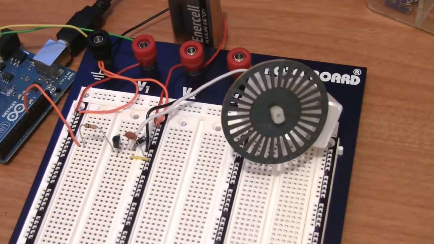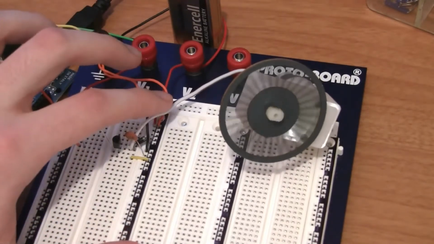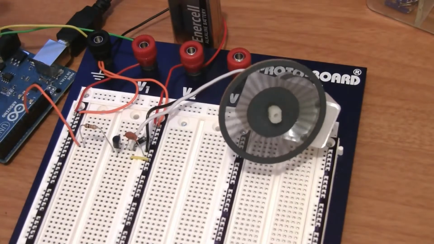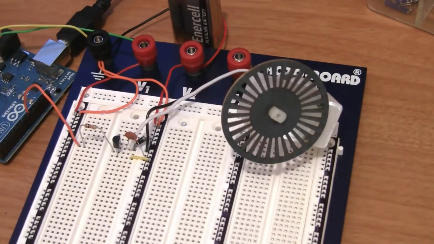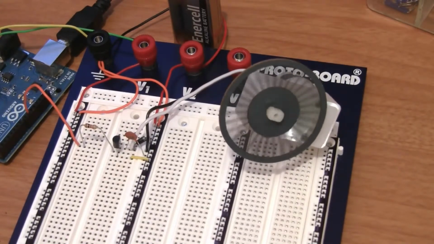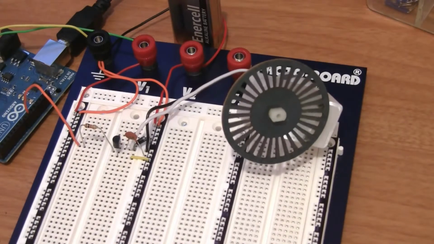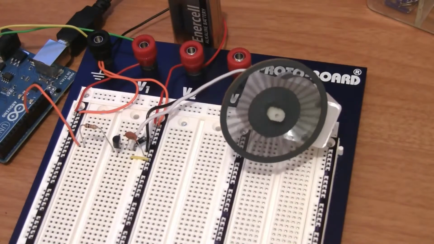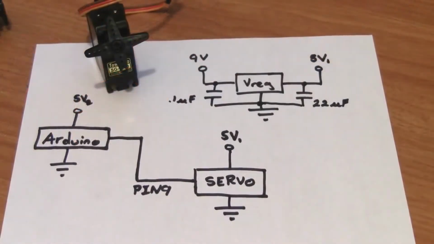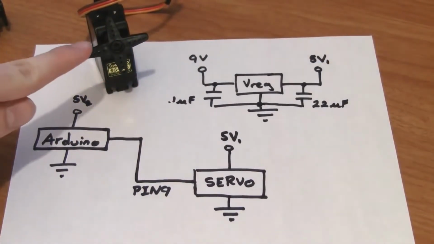If you want to change the direction of a DC motor, you can either swap these wires or use an H-bridge to change the direction of current flow automatically. We're not going to use an H-bridge in this tutorial, but we'll probably use one in the future. It's a simple integrated circuit that you can buy that allows you to run a DC motor in both directions easily.